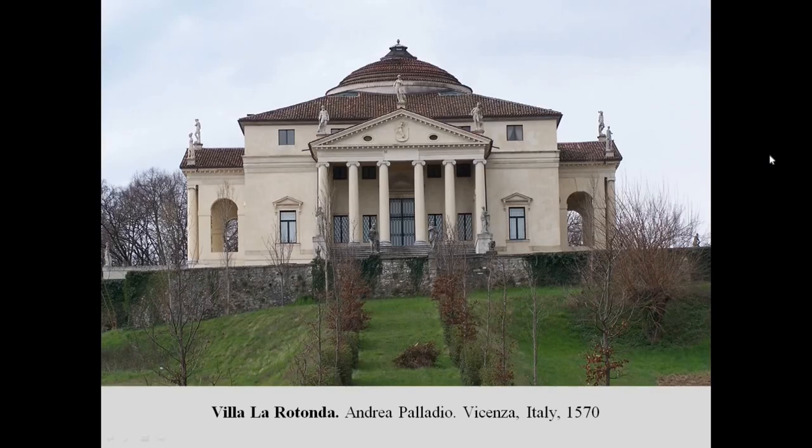And here we can see Andrea Palladio's Villa La Rotonda in Italy, which was created in 1570. So what does it remind us of? From the point of view of its plan, of course, it returns again to the antique tradition, to the ancient Roman Pantheon firstly.